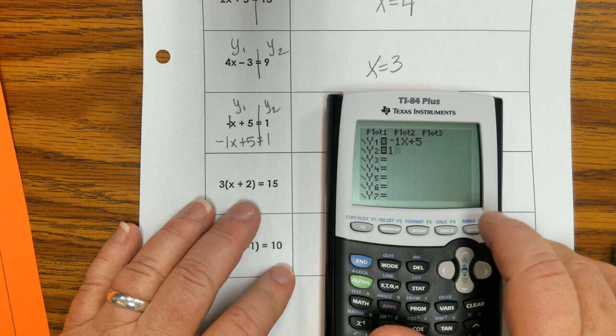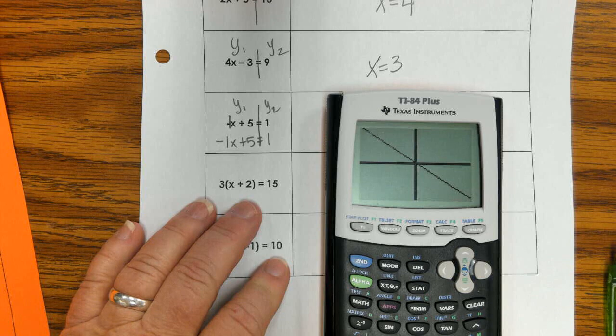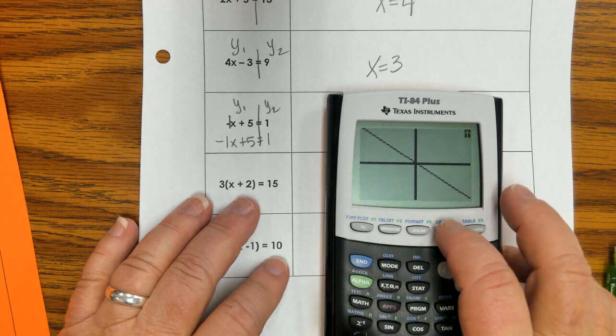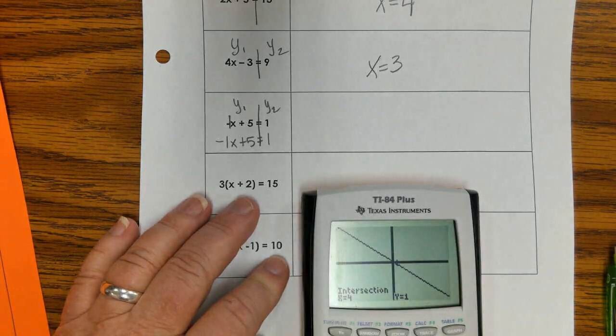I'm going to hit graph. I have to wait for both lines to show up. There was one. I think the other one went across there and I must have missed it. So second, trace, 5, enter, enter, enter. So x is equal to 4 again.